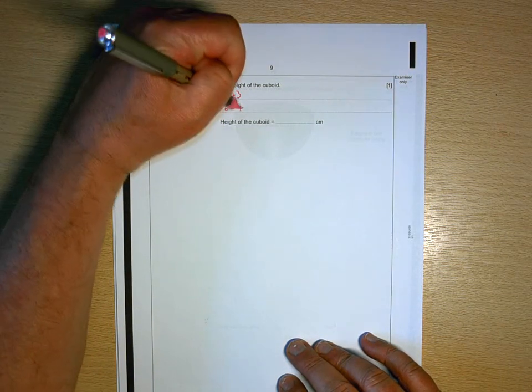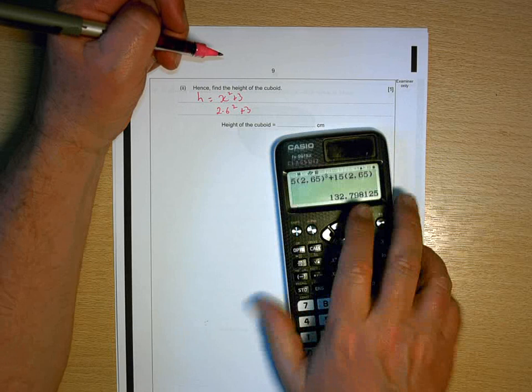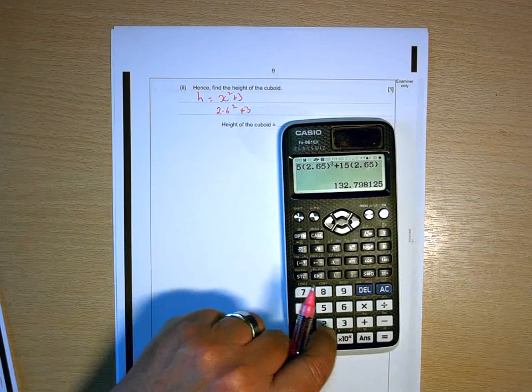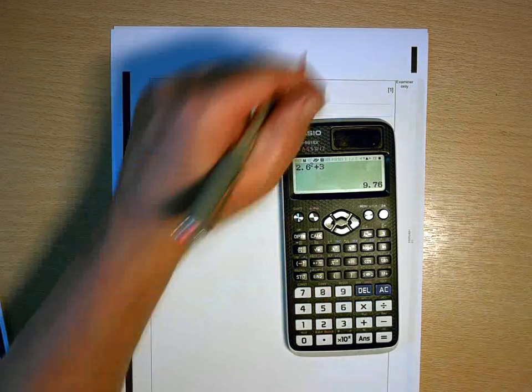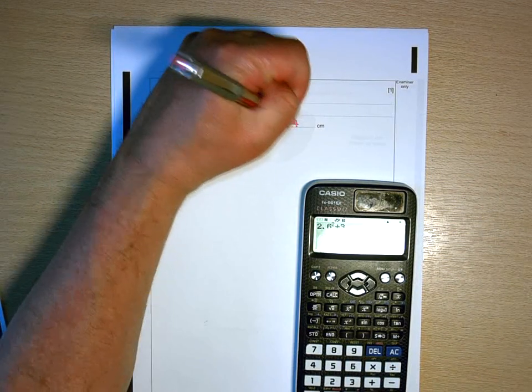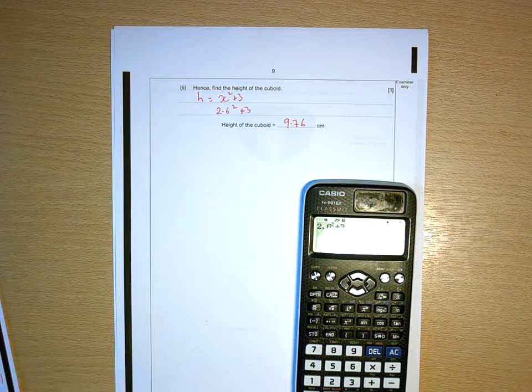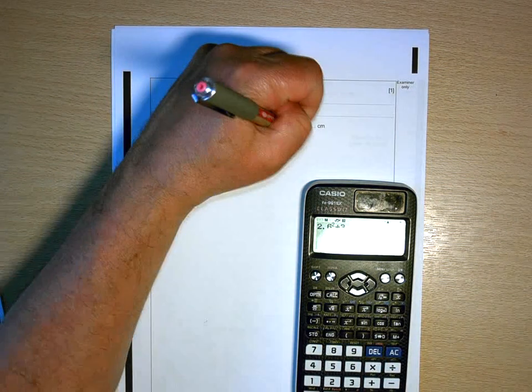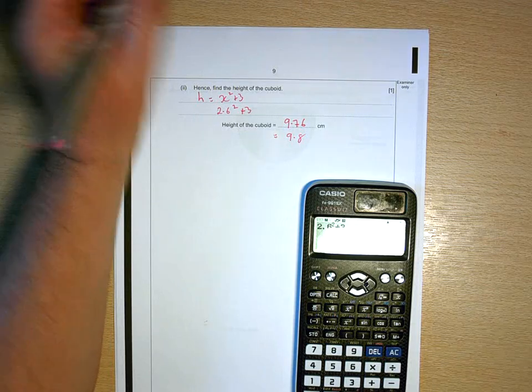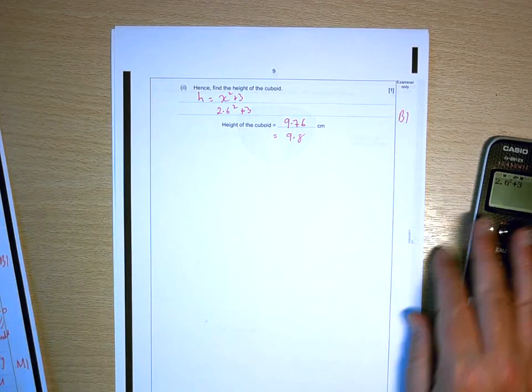So the height of the cuboid is going to be 2.6 squared plus 3, 9.76, and everything is to 1 decimal place, so that will be 9.8 centimeters. Either of those will give you that mark. So that's question 8.